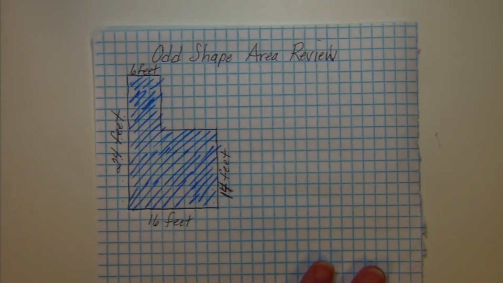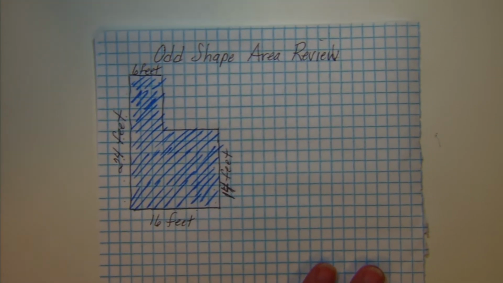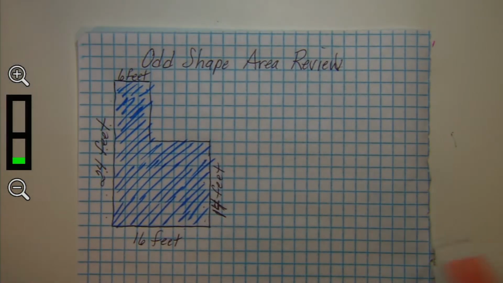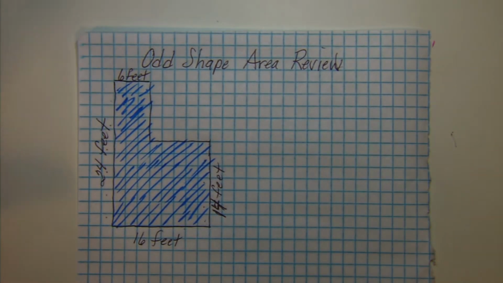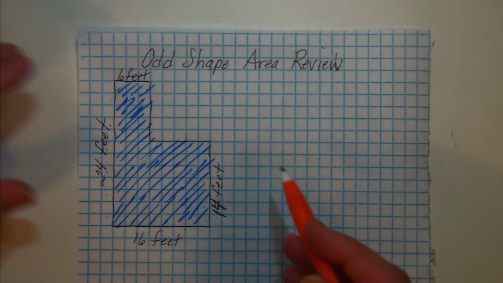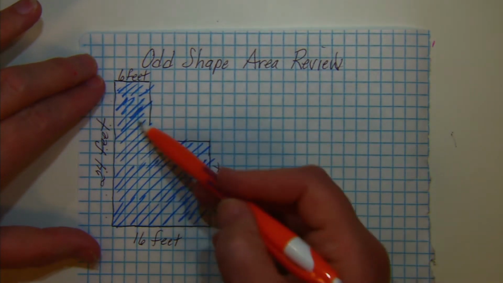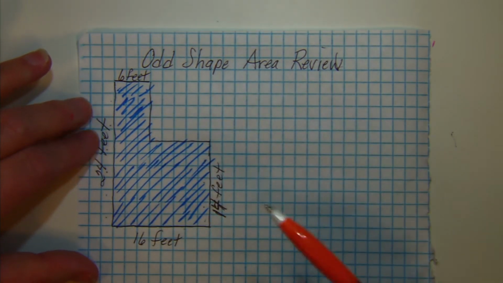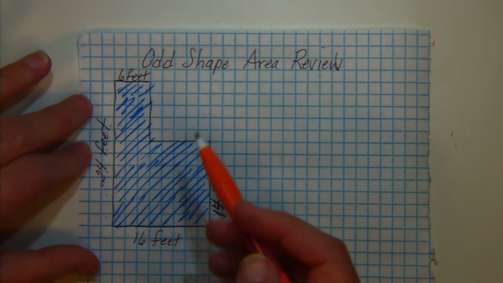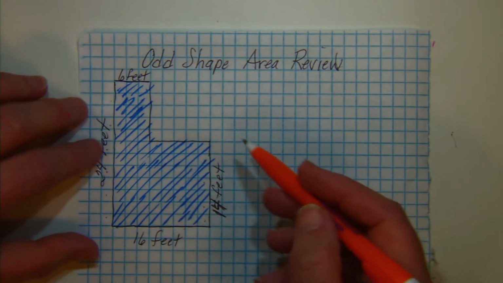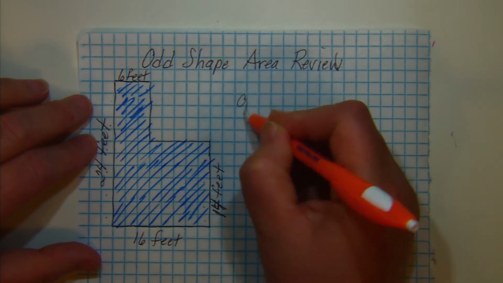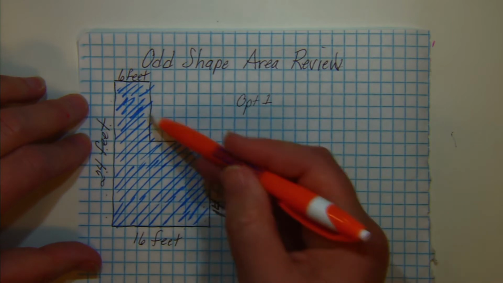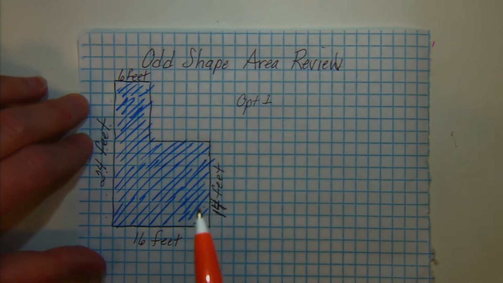Alrighty? So we're going to go to the Elmo and talk about a pretty much straightforward, odd-shaped area review. Now remember that area is always about rectangles. Alrighty? And area is the covering of a space. And this is a particular space I've decided to use to review the area of an odd shape. There are two different ways to do this. Option one, we could turn this odd shape into two different rectangles.